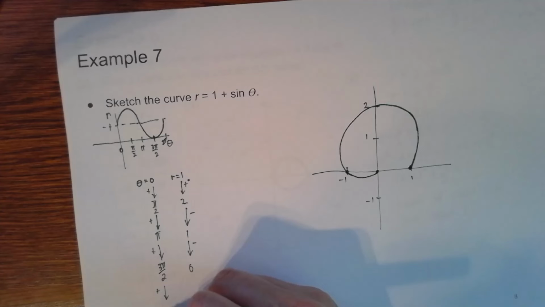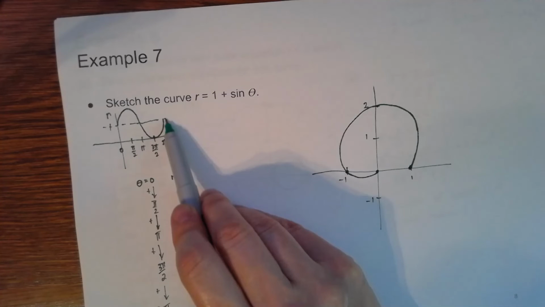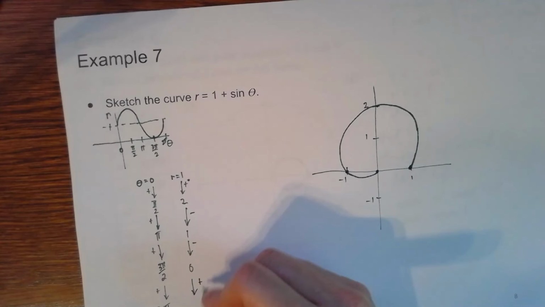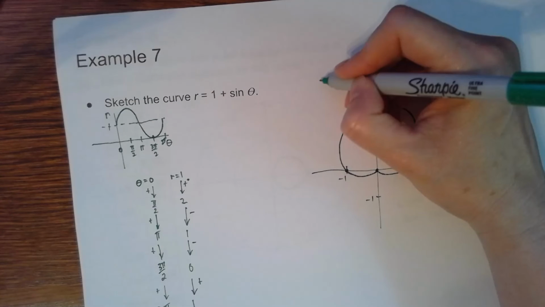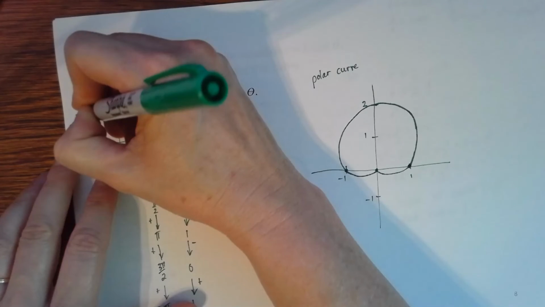And then from 3 pi over 2 to 2 pi, our r value is increasing from 0 back up to 1. So when it gets to 2 pi, it'll be at 1, where we left off. That was our original spot. So it looks like that. This is its polar curve. This would be the Cartesian version of it.